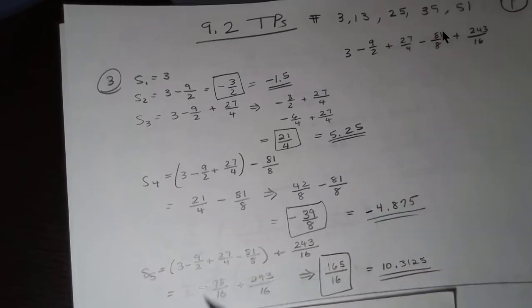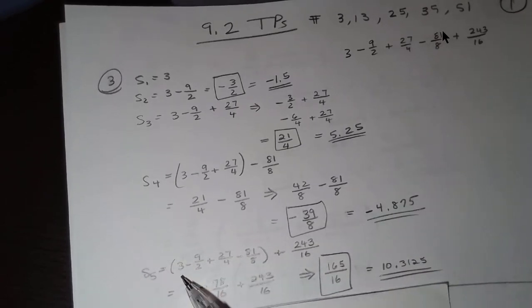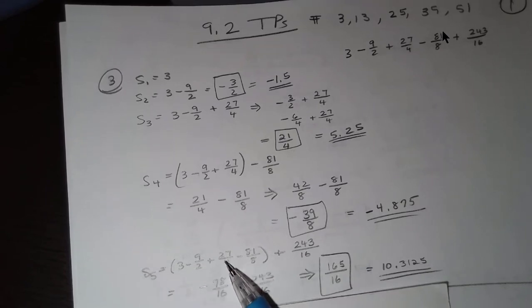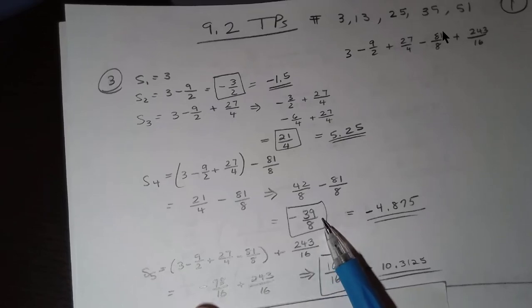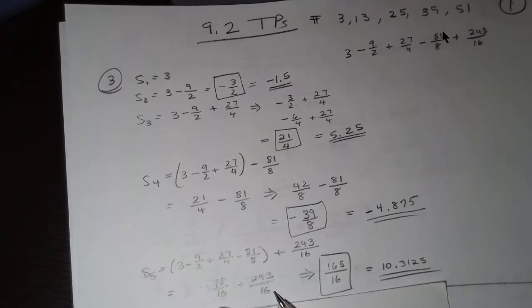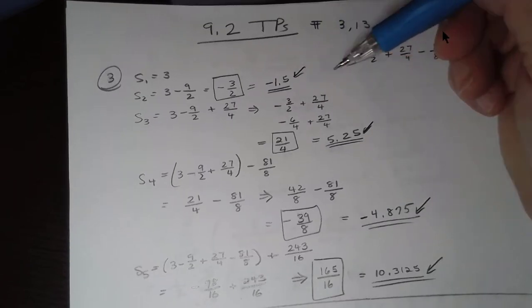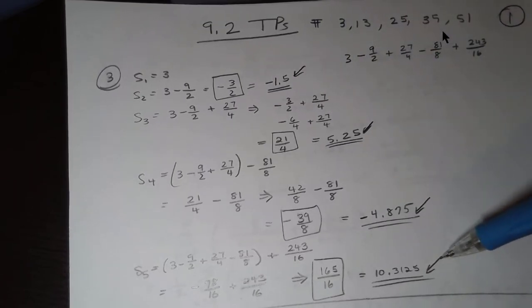And finally, the sum of 5 terms is 3 minus 9/2 plus 27/4 minus 81/8 plus 243/16. We know already that the first 4 terms add to negative 39/8, which with common denominator gives me this, which gives me 165/16. And here are your decimal sums.